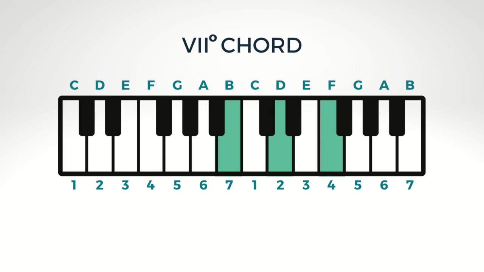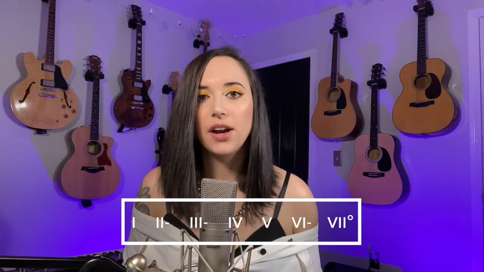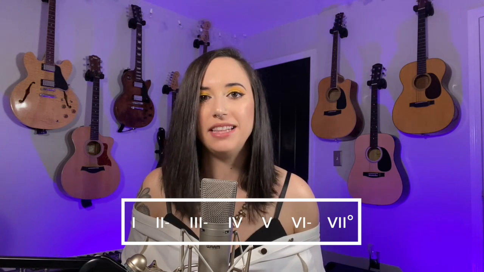And this is a B diminished chord. Don't worry about this too much, just know that the 7th chord in every key is going to be a diminished chord. Now I highly recommend memorizing these chord qualities because they are the same no matter what key you're in, and most pop and contemporary music generally follows these chords and these guidelines, so it's a great place to start.